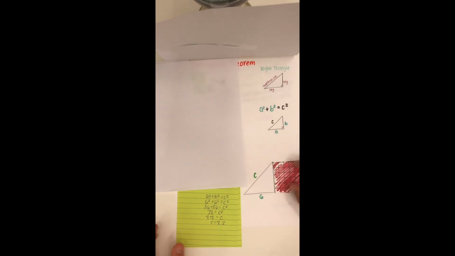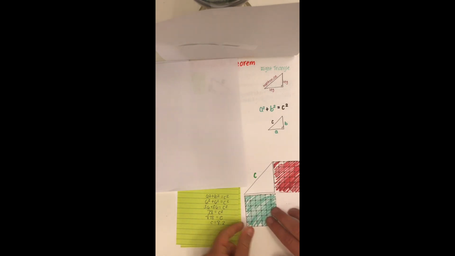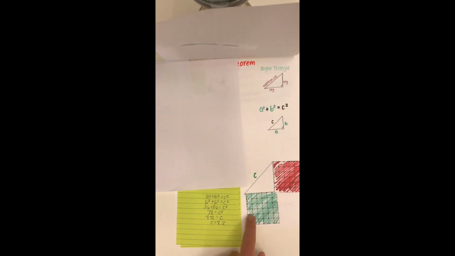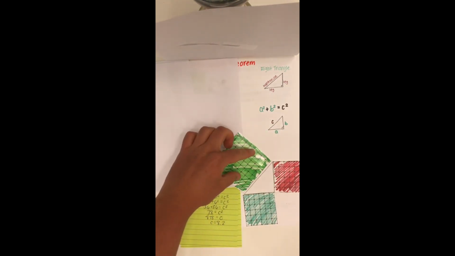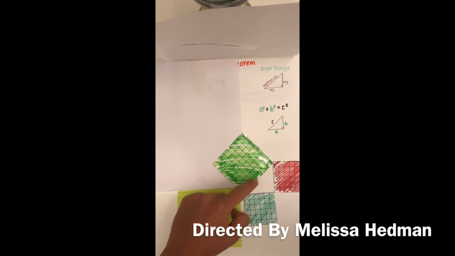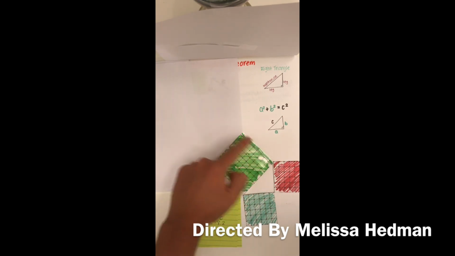So if we take 6 squared, so 6 times 6, and we take the other 6 squared, 6 times 6, and add them together, should equal 8.2. So you can see we have 8, and then a little 0.2, and then the same on this side, 8 and 0.2.